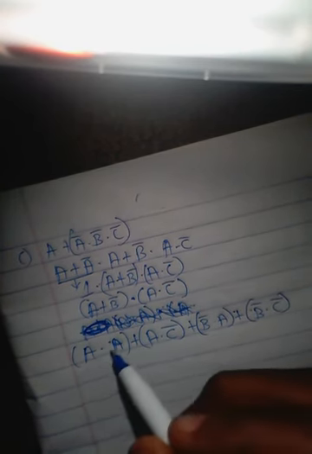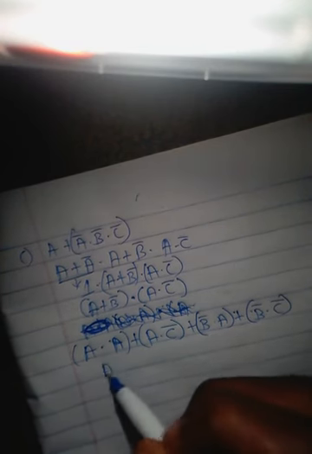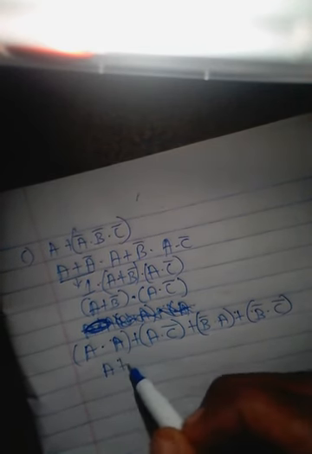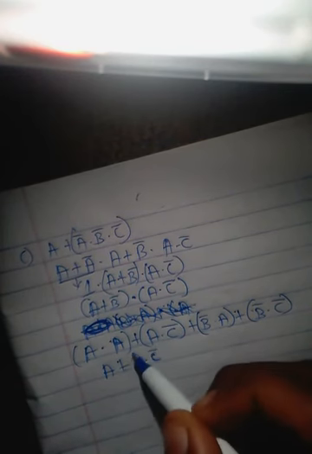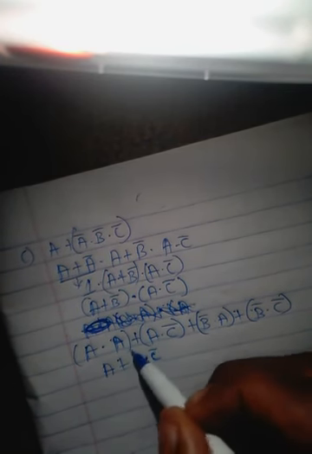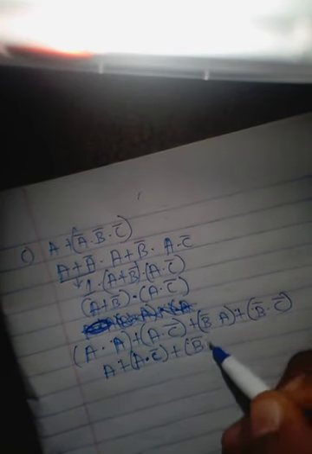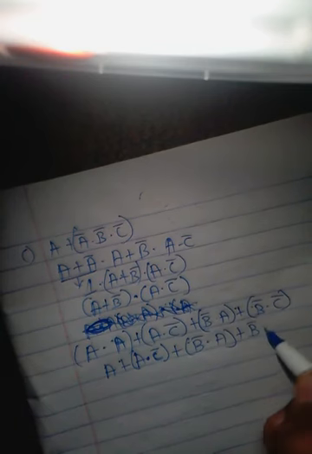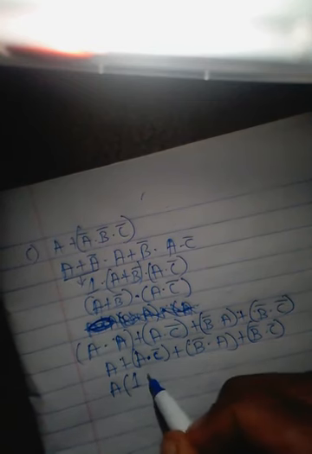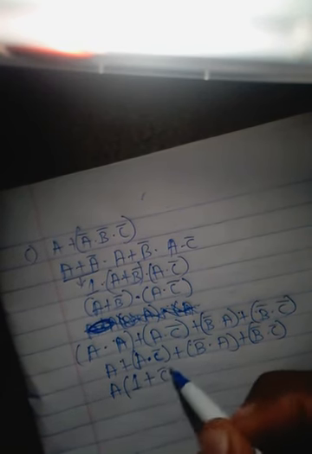So from here we know that this would be equal to a, so just rewrite this part back. From here I can factorize a out, and I have 1 or c bar.